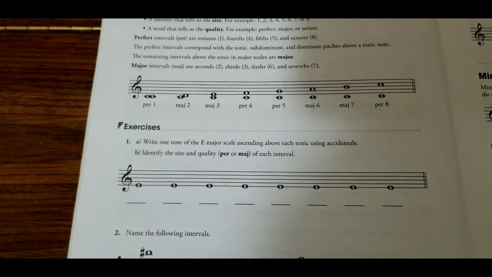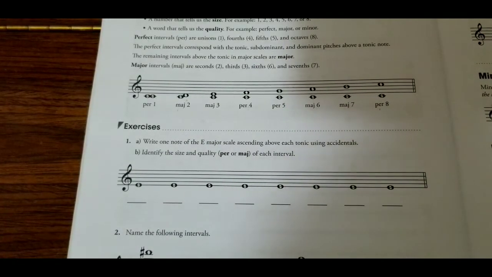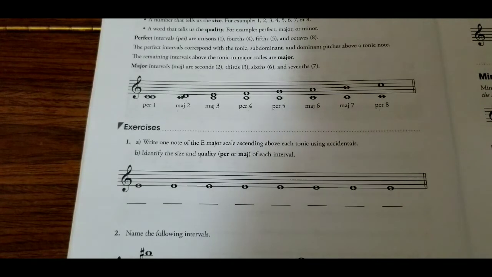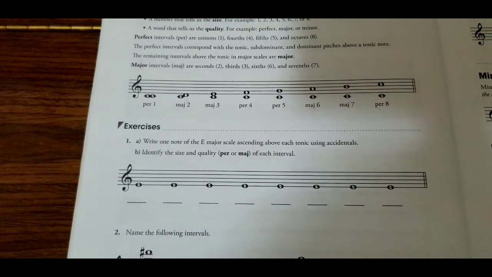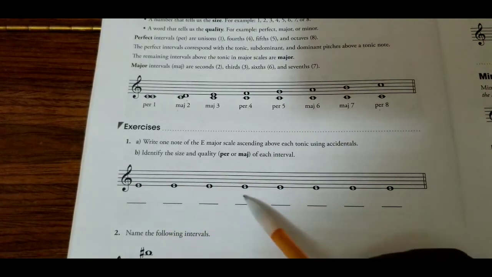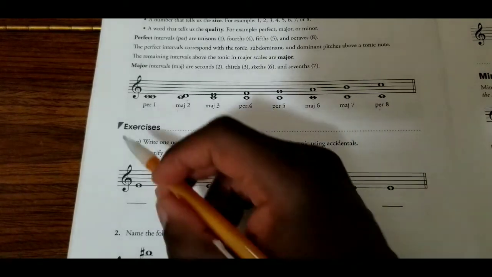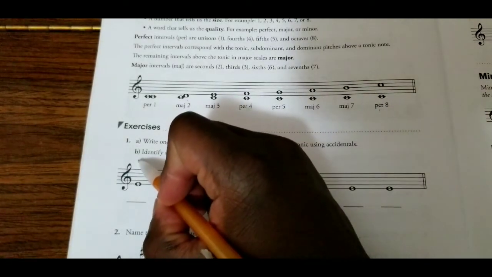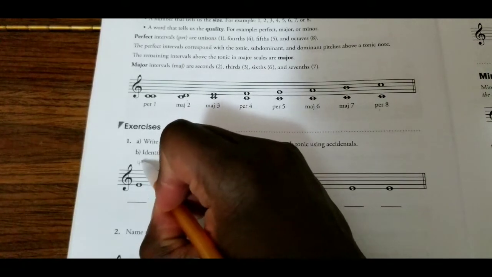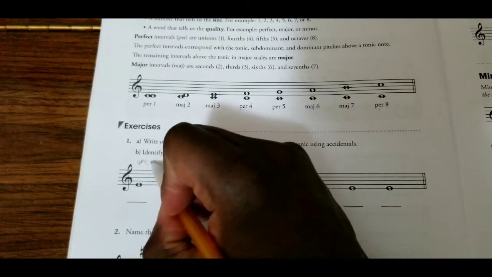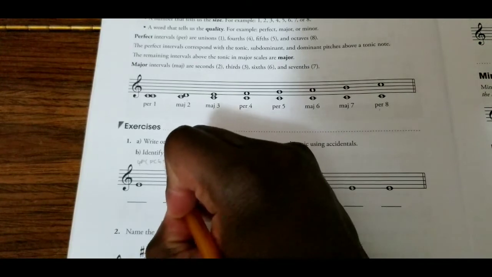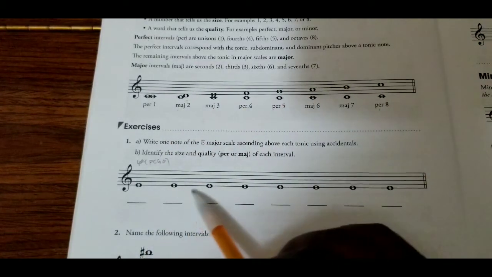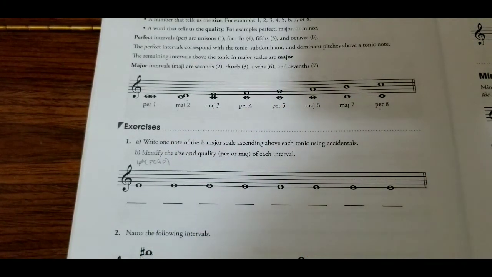So our first question asks us to write one octave of the E major scale ascending above each tonic using the accidentals. So we're going to be basing the scale that we're going to draw on our knowledge of the E major scale. And as we learned in the earlier unit, the E major scale consists of 4 sharps, which are going to be F, C, G, and D. So we're going to go across and write in all our notes ascending, going up, and then we're going to add the necessary sharps required to complete the E major scale.